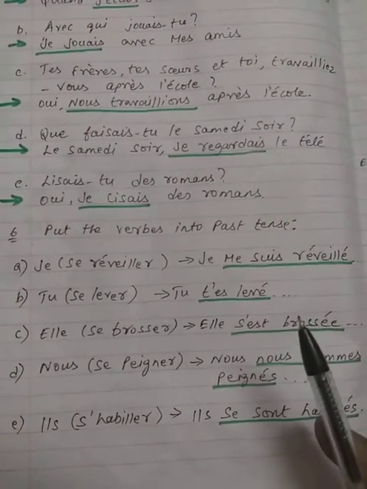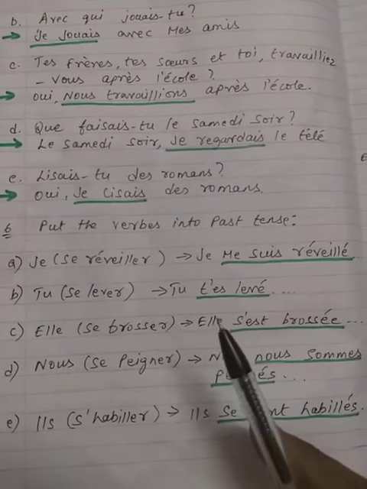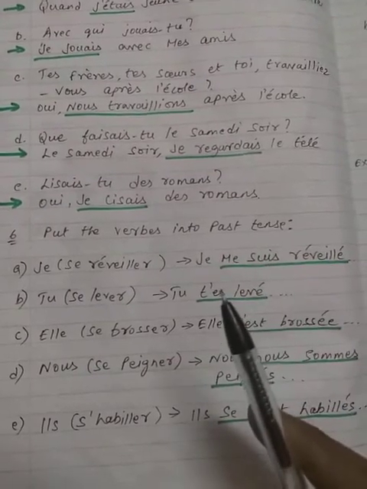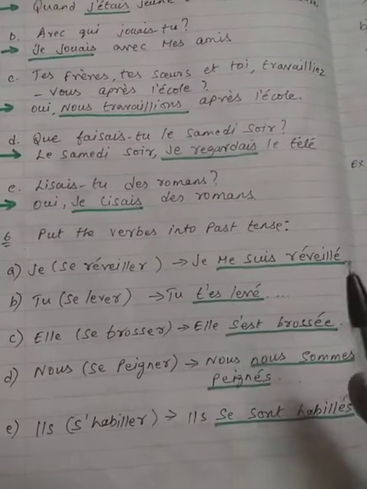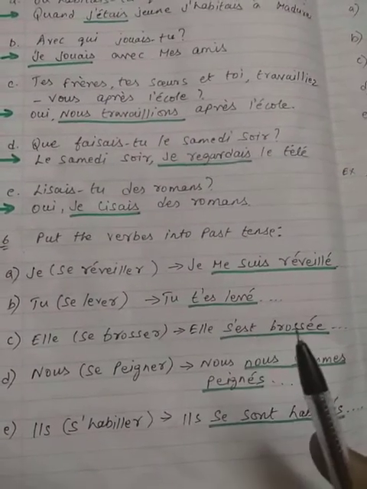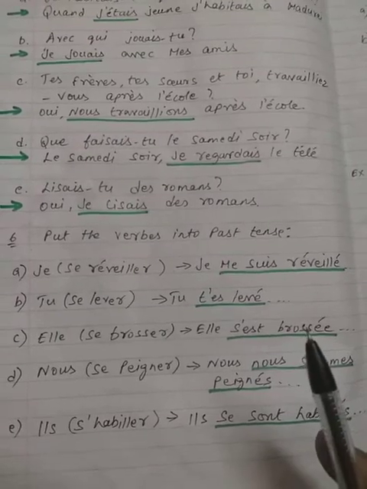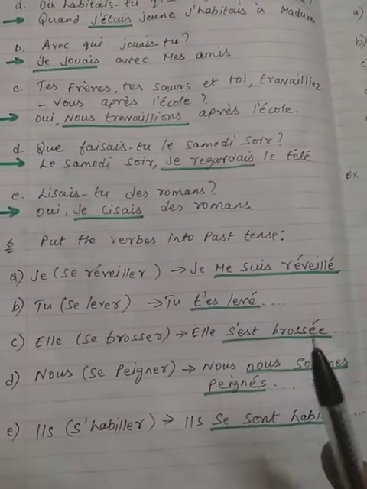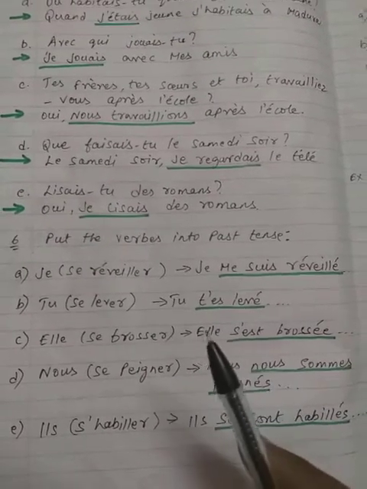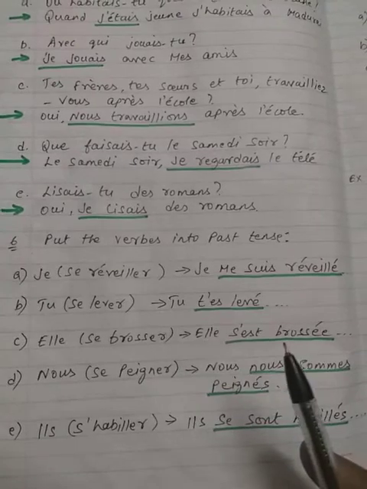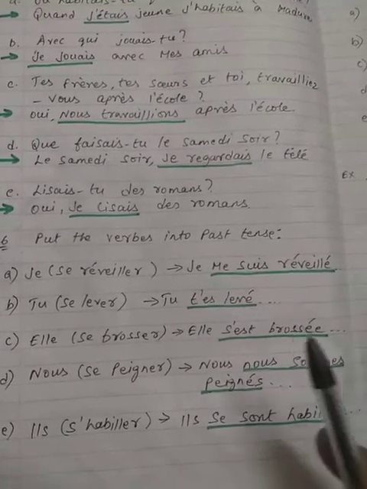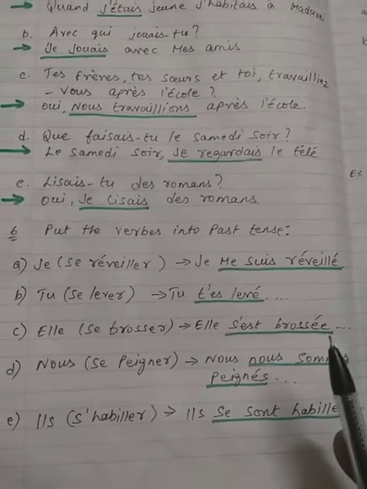If the auxiliary verb is être, the past participle will agree with the subject. If the auxiliary verb is avoir, the past participle doesn't need to agree with the subject. If the auxiliary verb is être, you have to follow the rule. The past participle should agree with the subject. Here the subject is feminine, past participle brossé with accent, and add one more E because of the agreement, the subject is feminine, add one more E.